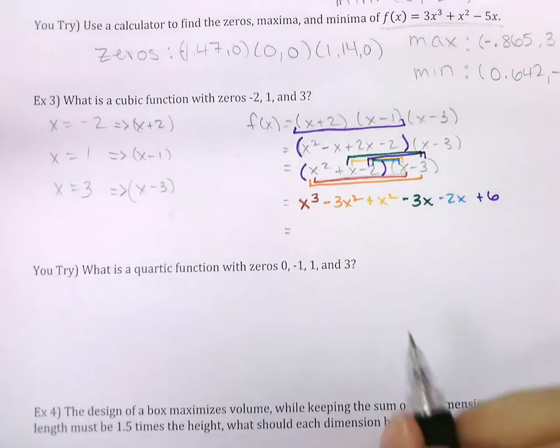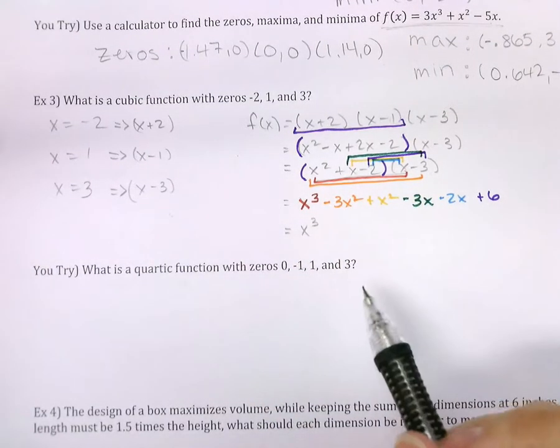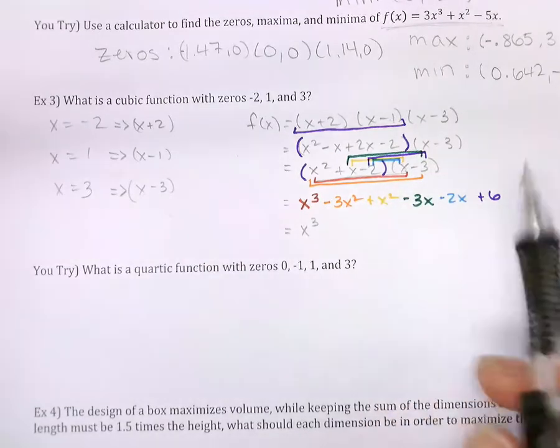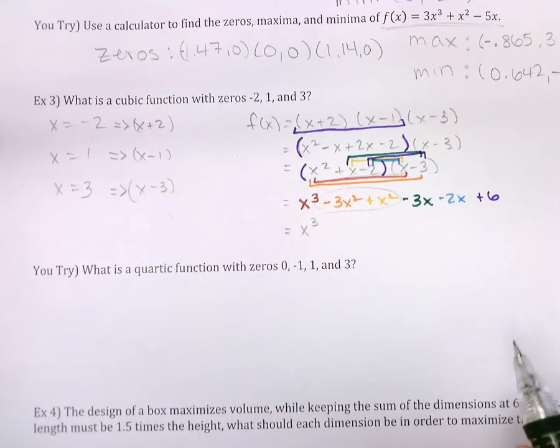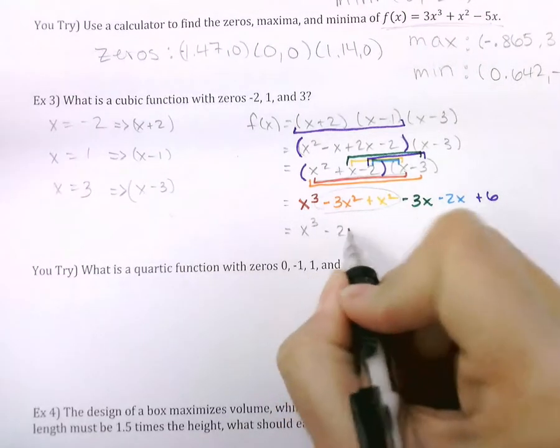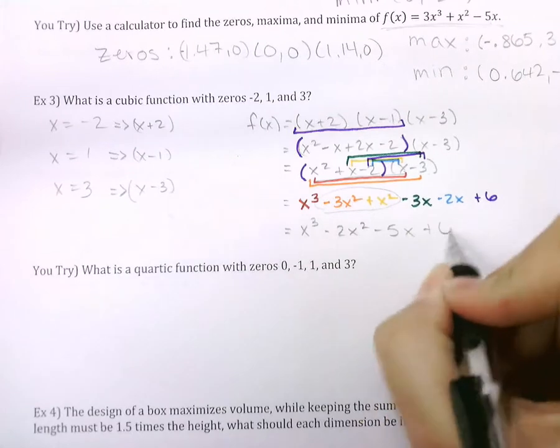Okay, now of all of those, can we simplify? Yeah. Is that the same order of arrangement? Yeah, it is. I don't just randomly pick colors. So we can combine these two, and that'll make minus 2x squared minus x plus 6. Good.